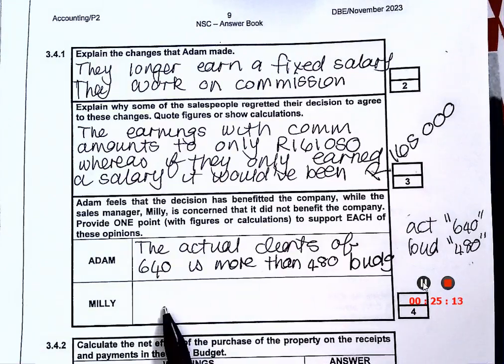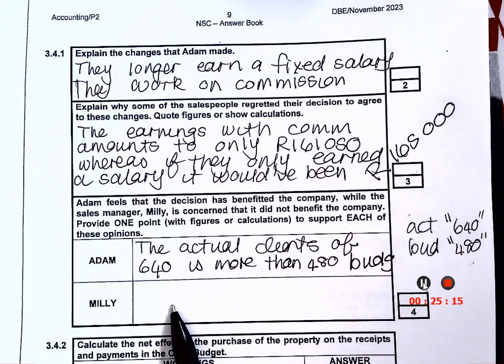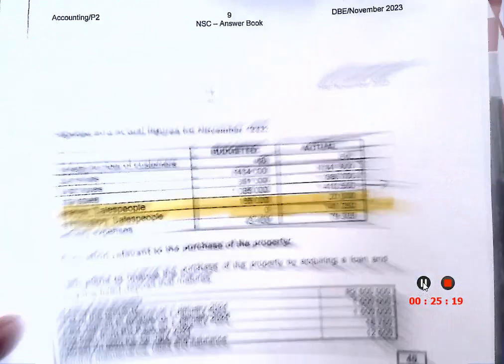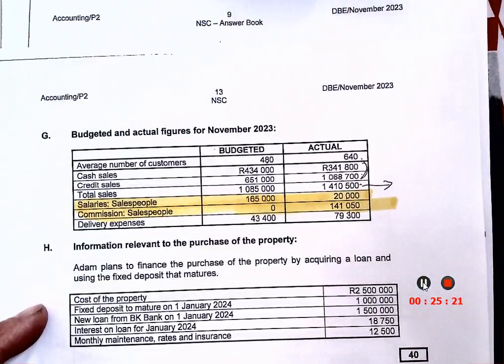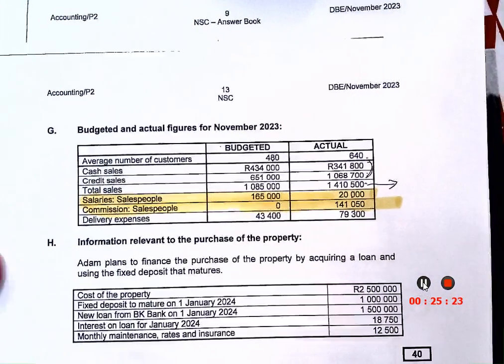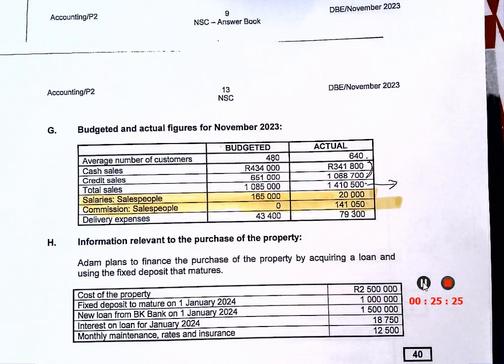Okay, Millie. Let's quickly see. Millie is not happy. Why would Millie not be happy? When people are earning less money? No. Remember, it's not about their pay. This is about the company. She thinks it's not good for the company, not for the workers.